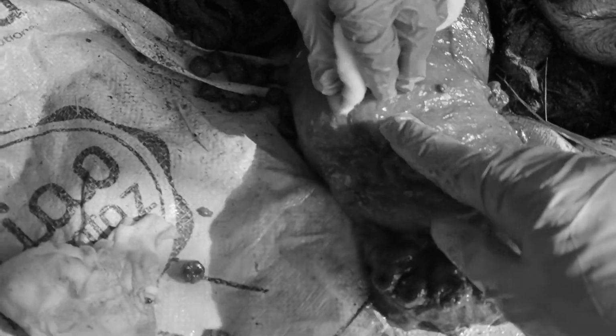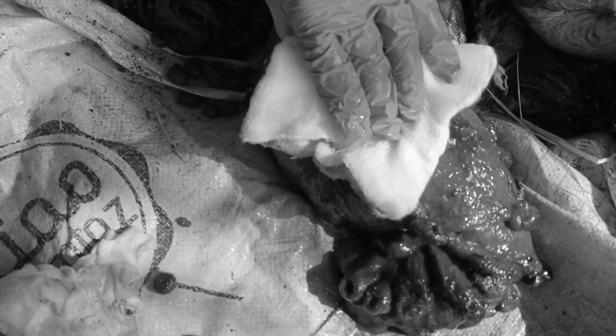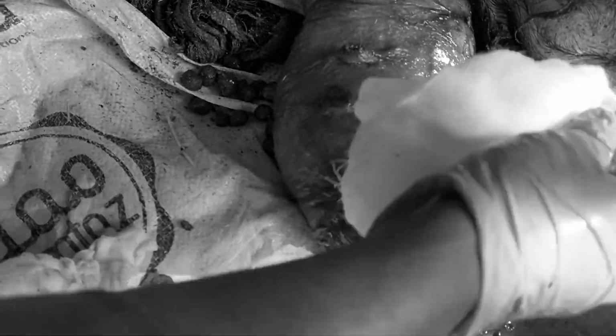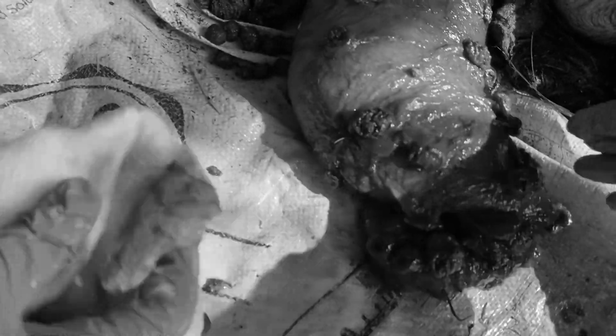Okay, so we managed to close that rupture. Now we're ready to put back the uterus.